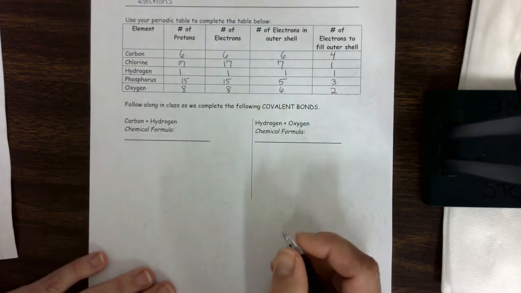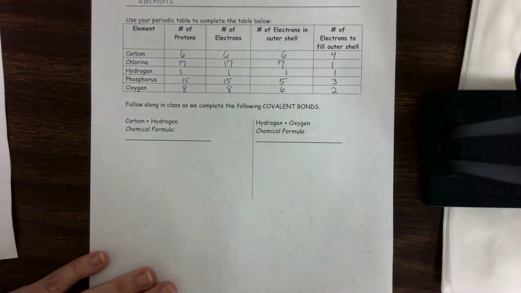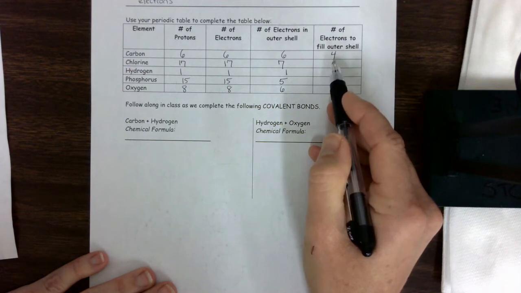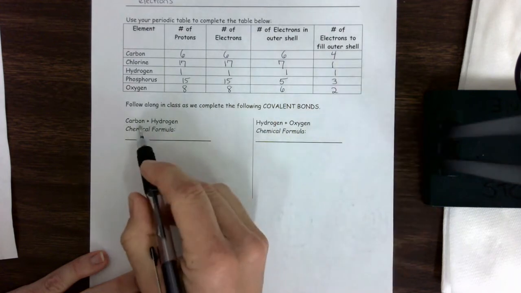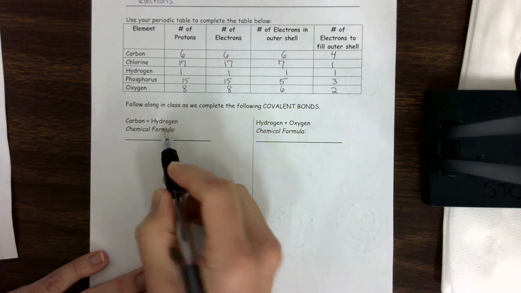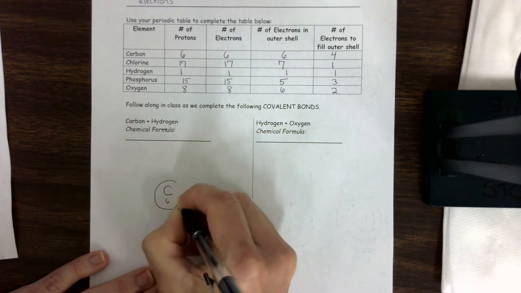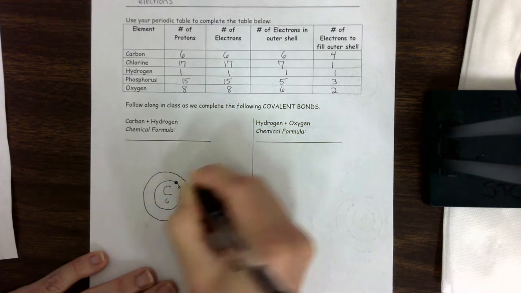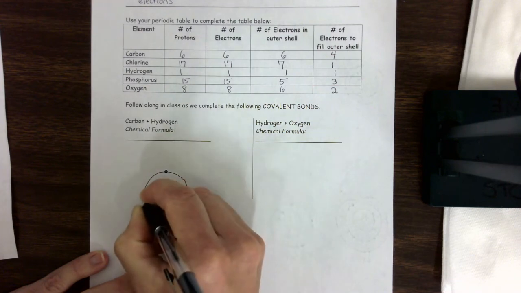Now let's take a look and see if we can create some covalently bonded molecules. So we're going to start with carbon and hydrogen. Carbon requires 4 electrons to fill its outer shell. Hydrogen requires 1. So the hint here is that carbon is going to require multiple hydrogen atoms. So see if you can draw it. I'm going to put carbon in the center. So there's my carbon. I'm going to draw my electrons in. And when you do this, draw an electron at each of the cardinal directions, north, south, east, and west.